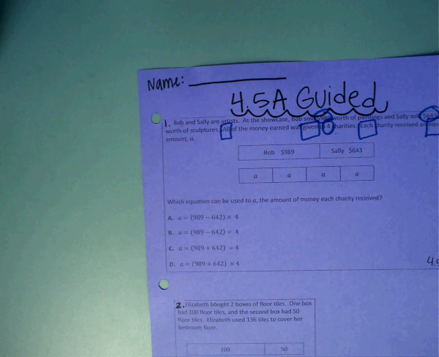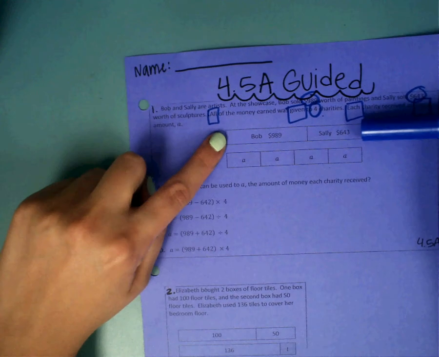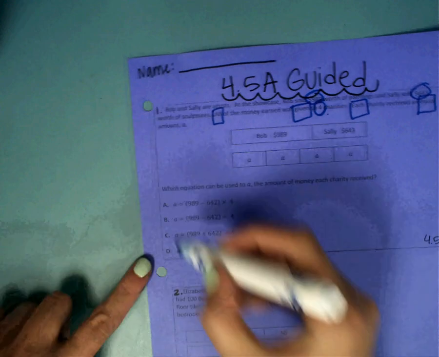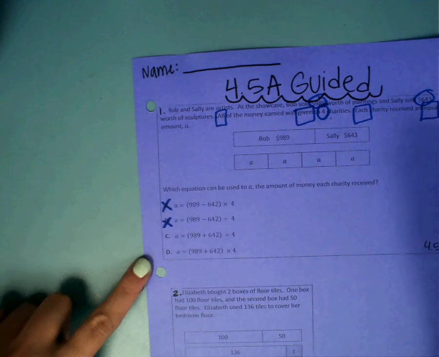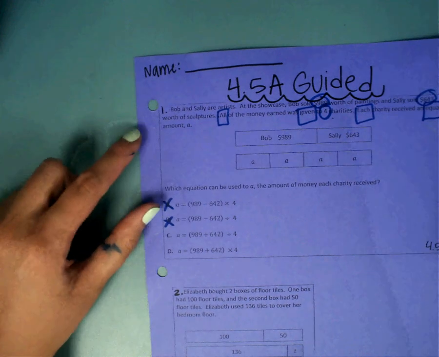So they took all of their money. So the first thing I need to do is do what? Find out how much money there is altogether. And that's going to require me to add these two amounts of money together. So that automatically eliminates A and B. So I'm going to add up that money, and then what am I going to do?